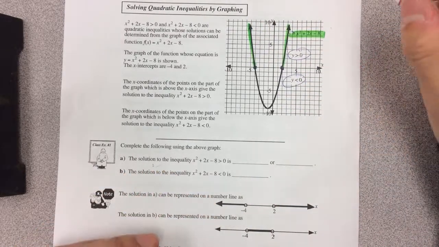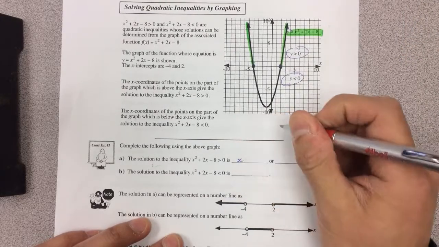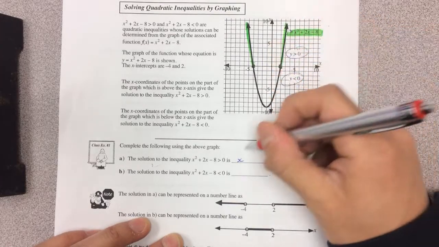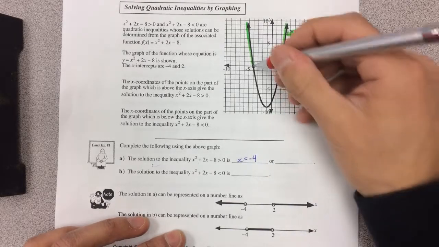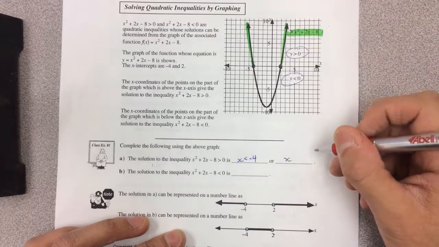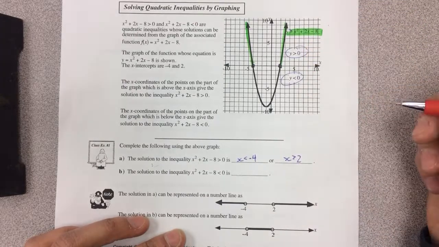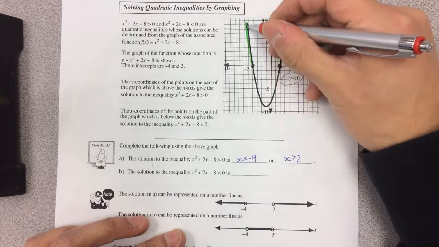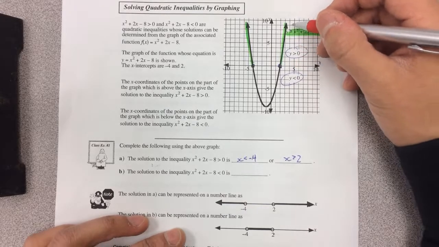And so in this scenario, I'm going to have two values of x. So x has to be less than any point below negative 4, and I'd have another solution where x has to be greater than any point above 2. So again, x has to be less than negative 4 in order to be on this line, and x has to be greater than positive 2 to be on this side of the line.